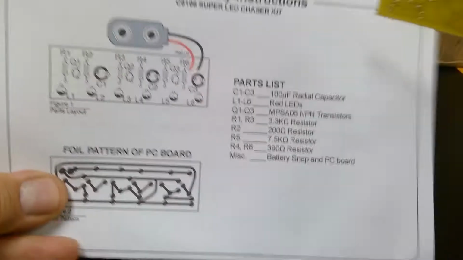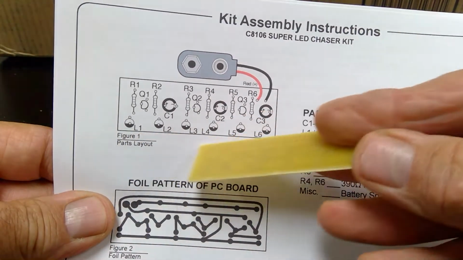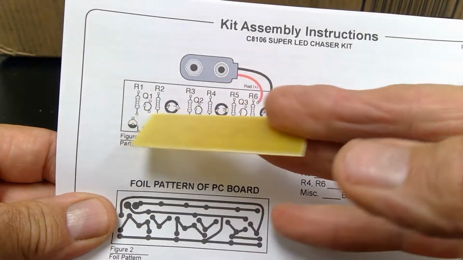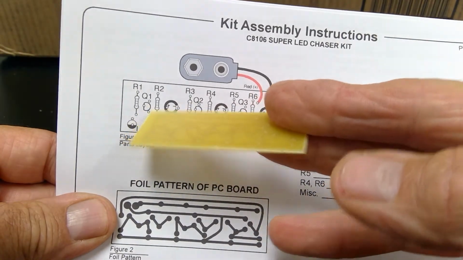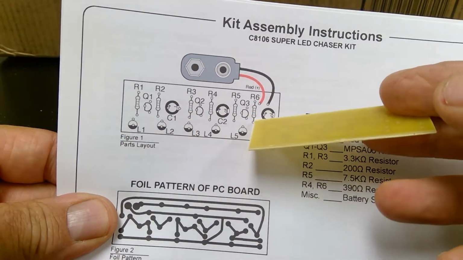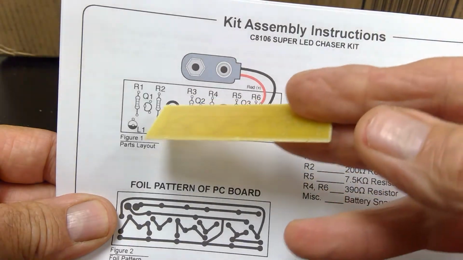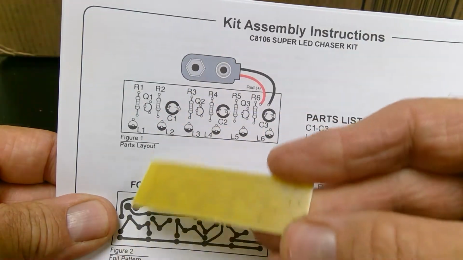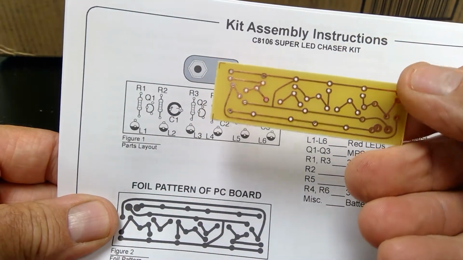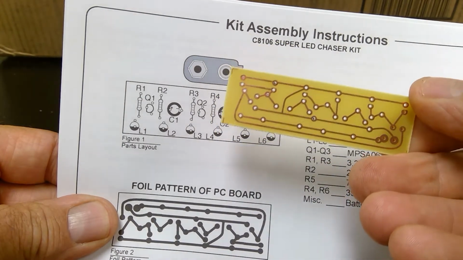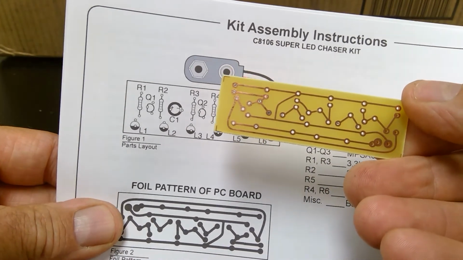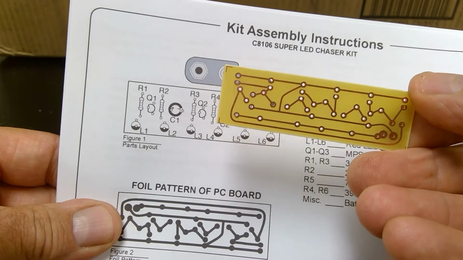So think about it like this. What do I have here? I have 6 LEDs, 6 resistors, 3 transistors, 3 capacitors. So if I'm looking at this board, I'm going, well, holy cow, where does all this stuff go? What's what, right? Let's start by finding the LEDs.